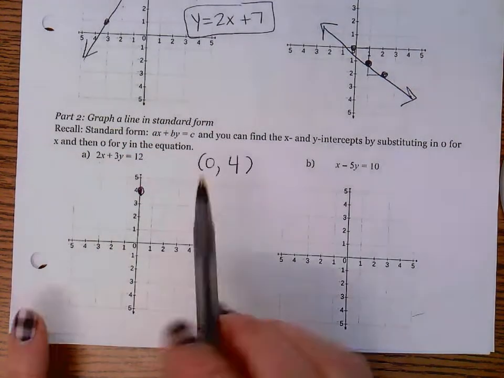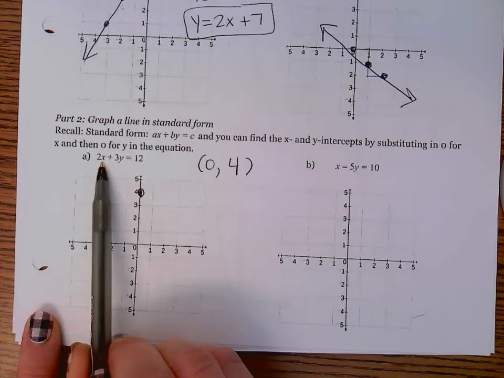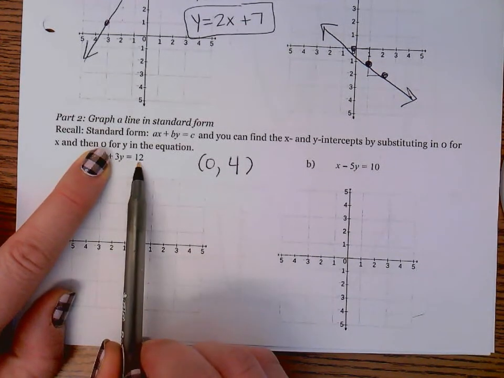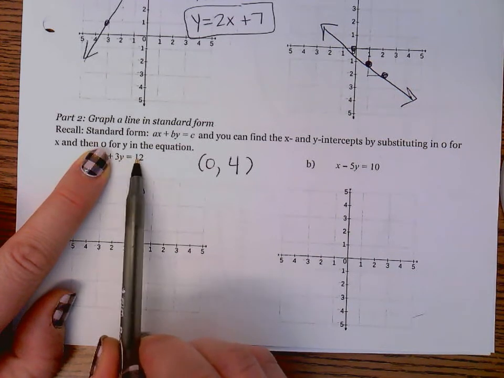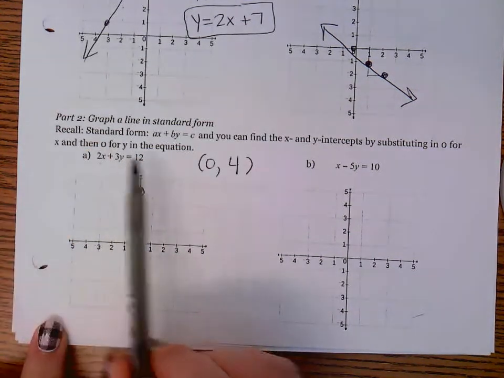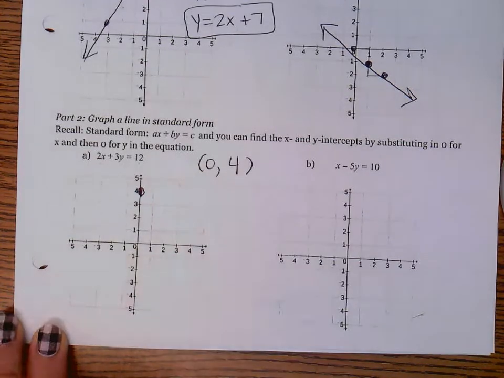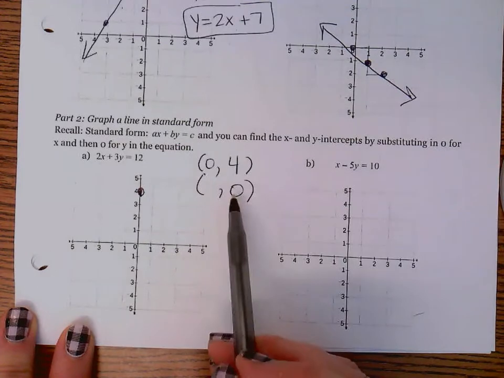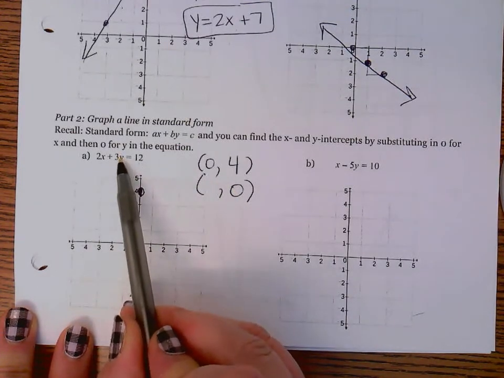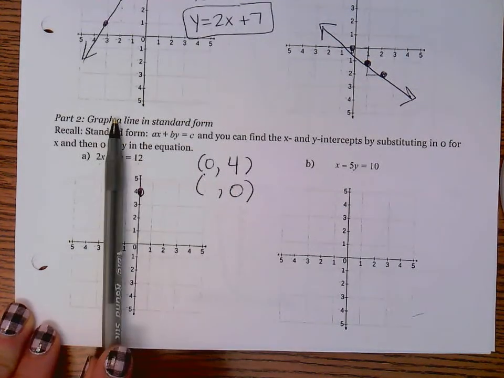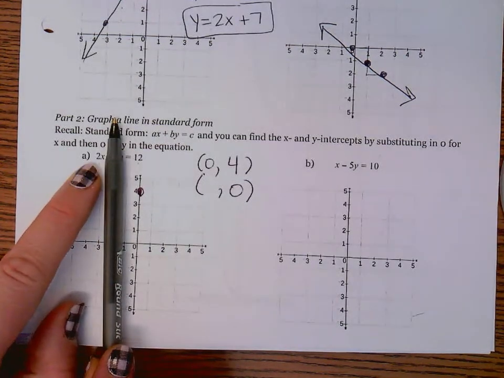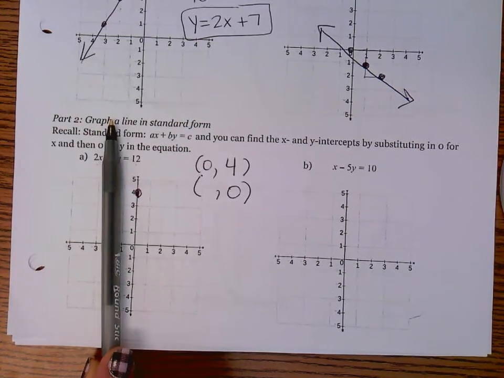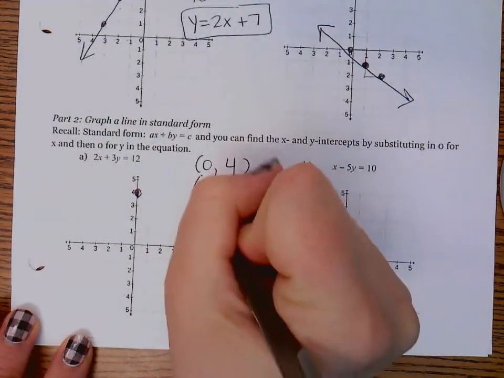So I put 0 in for x. 2 times 0 is 0. So now I have the equation 3y equals 12. So dividing by 3, y would have to equal 4. So 0, 4 is one coordinate. The other coordinate that is easy to find in standard form is the x-intercept. Plugging in 0 for y, now I can cover up that term. Now I have 2x equals 12. So what would x have to equal? 6, right? So do you see how I just found 2 points?